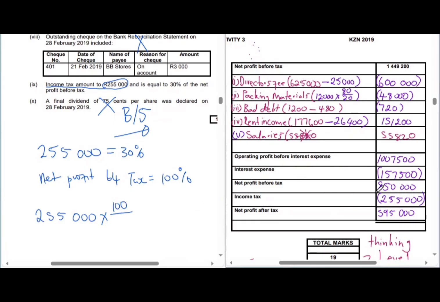So now we are trying to prove ourselves that we are correct. I want to see something here, guys. So this 255,000 is equal to 30%, and then divided by 30%. How much is our 100%? Let's see. 255,000 multiply by 100 divided by 30, then equals to 850,000. So we have proved that this 850,000 is correct.